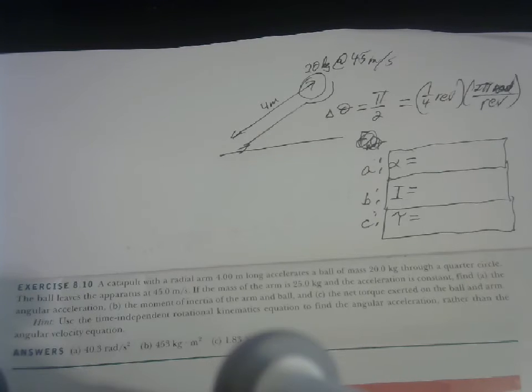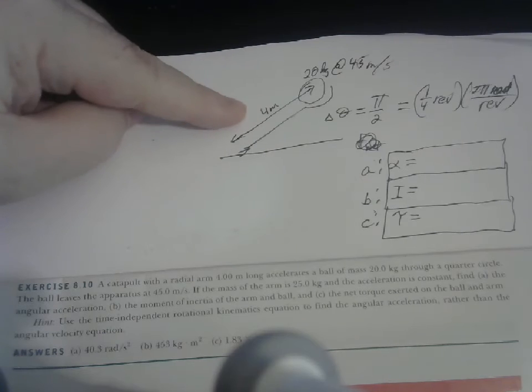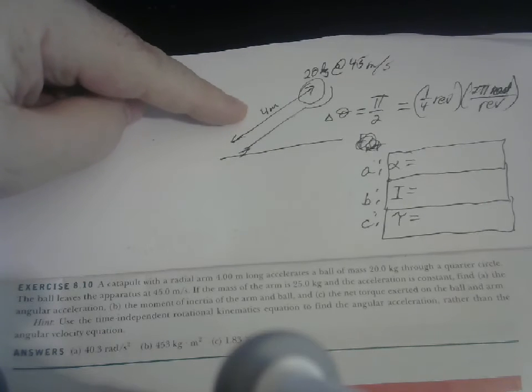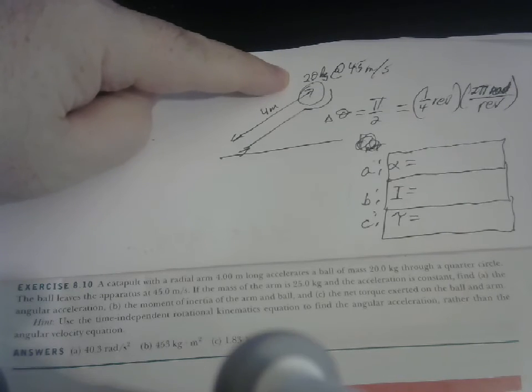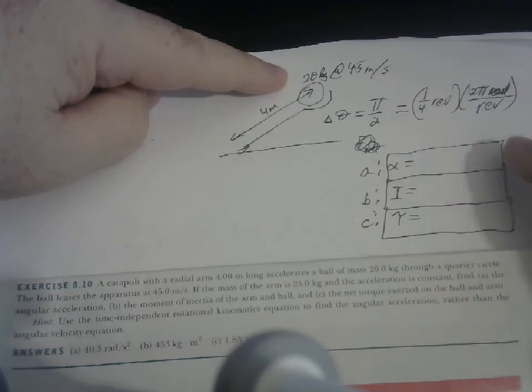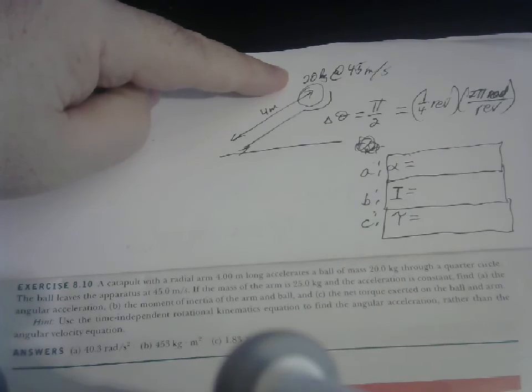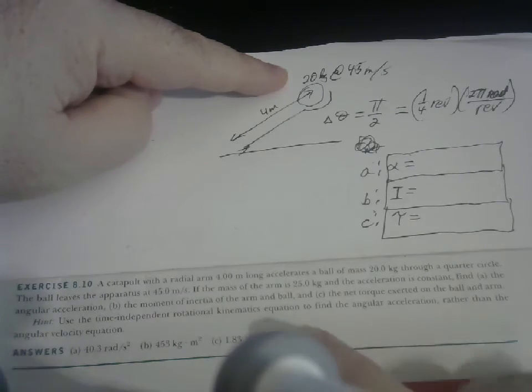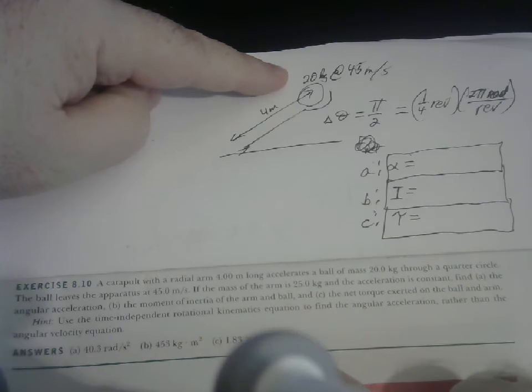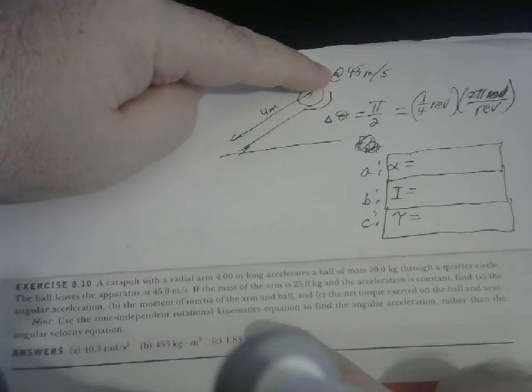Okay, exercise 8.10. A catapult with a radial arm 4 meters long accelerates a ball of 20 kilograms through a quarter circle, which is 1/4 revolution times 2 pi radians per revolution, or pi over 2 radians. The ball leaves the apparatus at 45 meters per second.